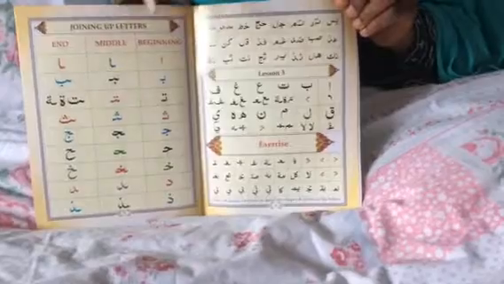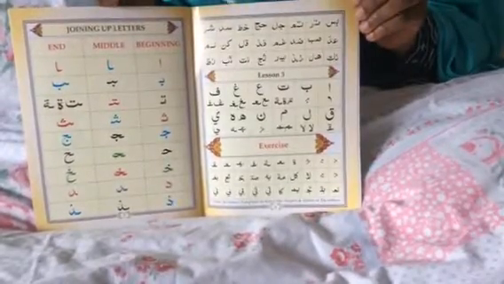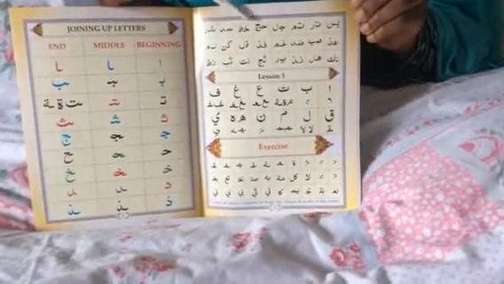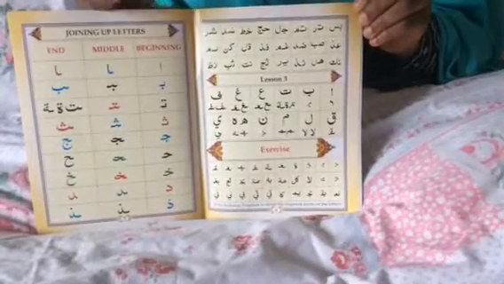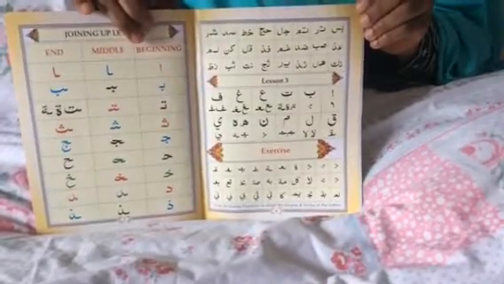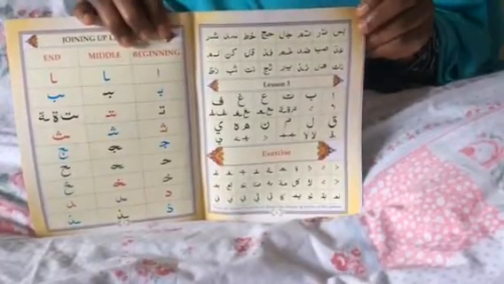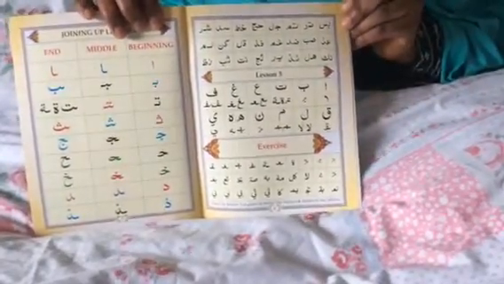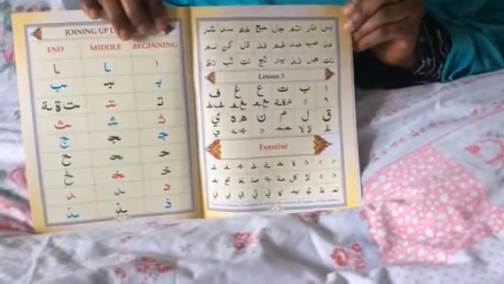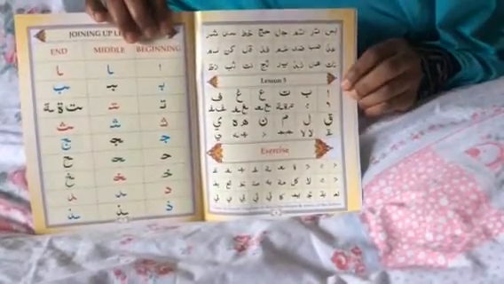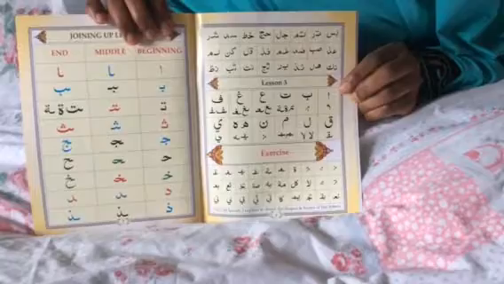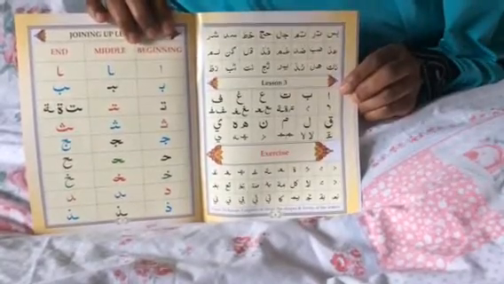So if you look at the top here, it's like a continuation of the exercise on lesson 2. So you can look at them and practice them so that you are sure you are able to identify these letters and you are able to pronounce them correctly. So if you look at lesson 3, it is further discussing the way the letters might appear in the Quran.